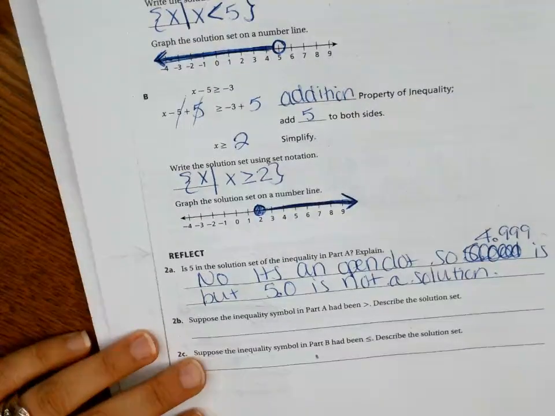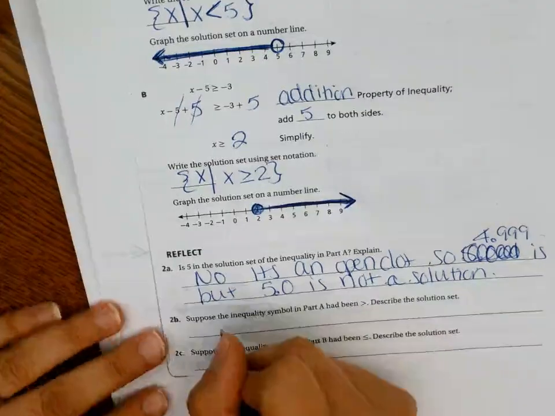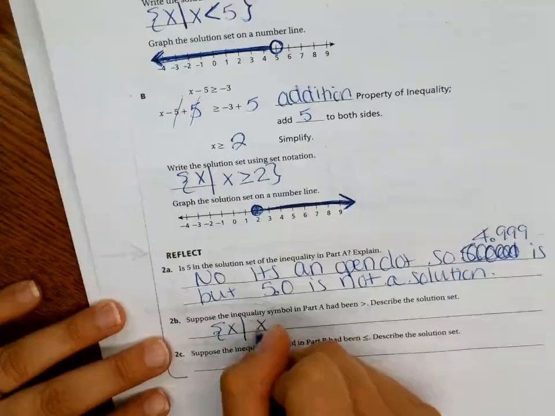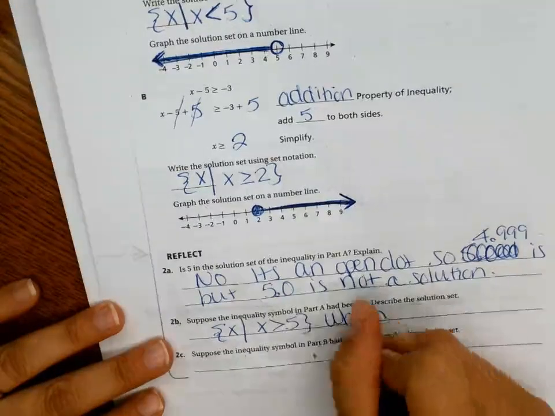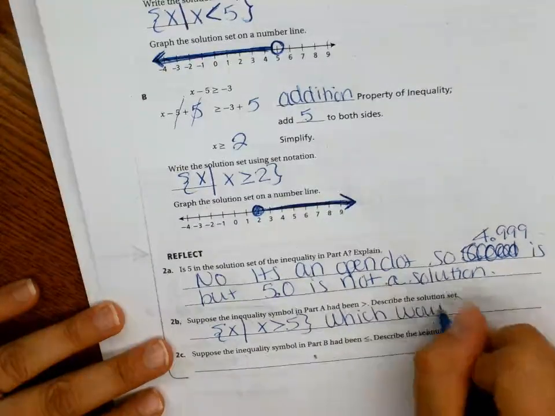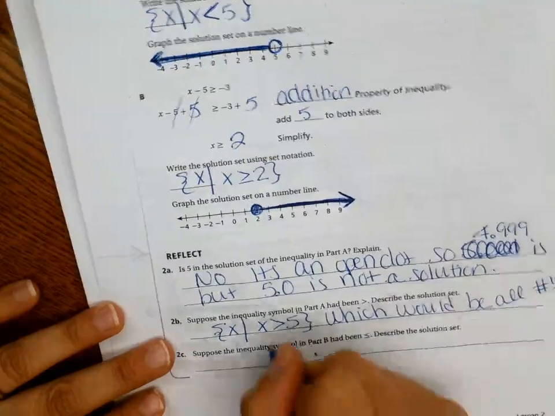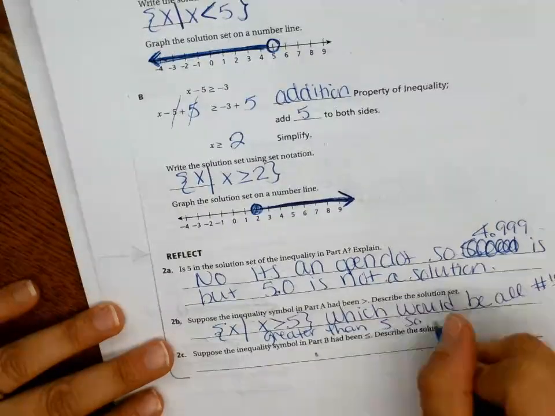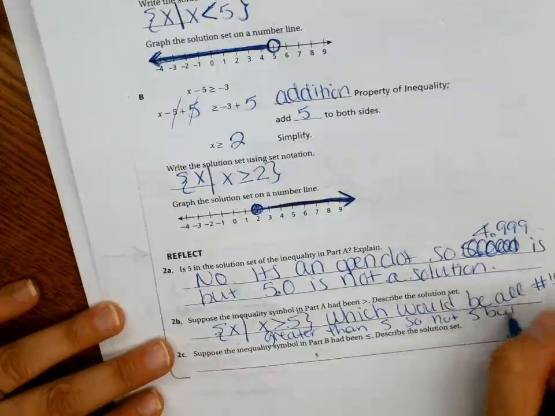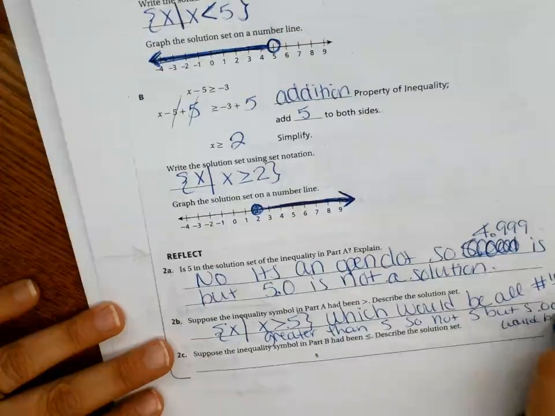Suppose the inequality symbol in part A had been greater than. Describe the solution set. So then your solution set would have been x such that x is greater than 5, which would be all numbers greater than 5. So not 5, but 5.001 would be a solution.